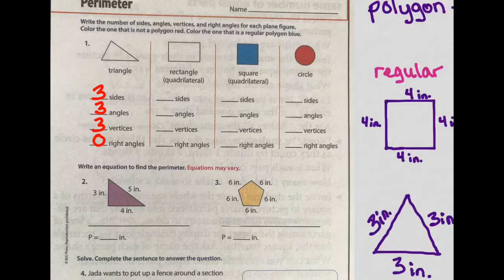All right, so pause the video. You do the next 4 shapes, and then unpause the video, and we'll go over the answers. Okay, looking at the rectangle. You should have marked a rectangle has 4 sides. 1, 2, 3, 4. It also has 4 angles. 1, 2, 3, 4.